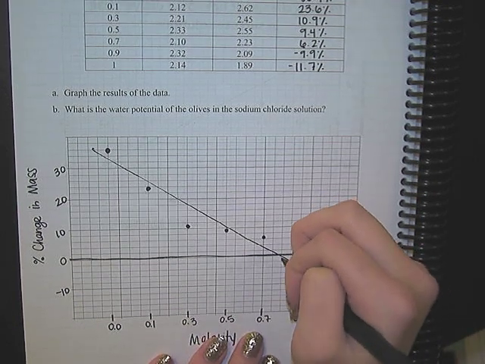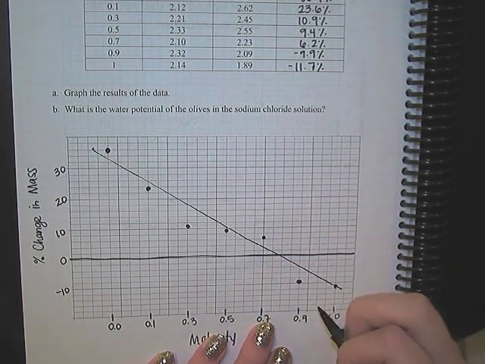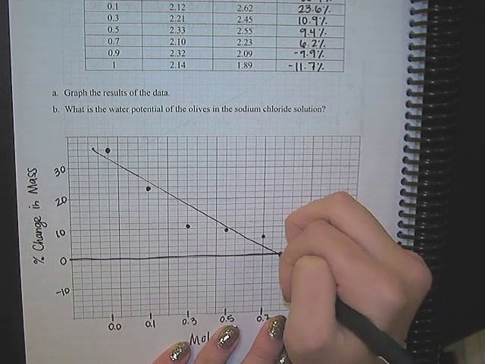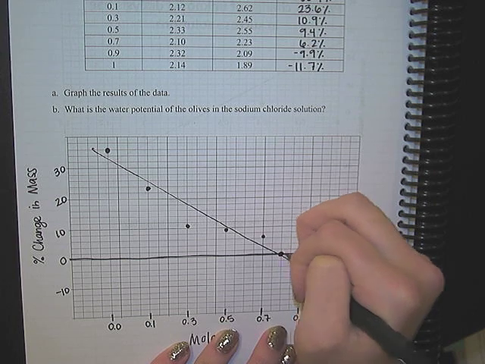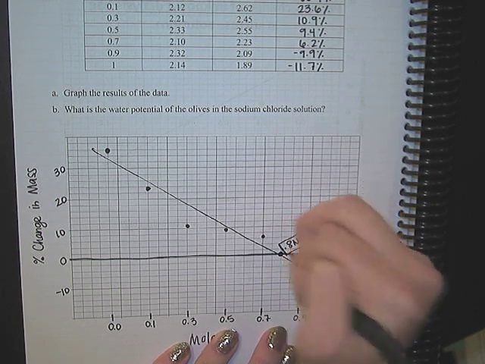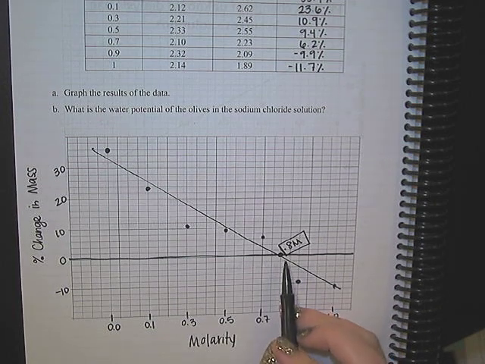So mine looks like it's probably right around 0.8 molarity. So make sure that you label that on your graph.